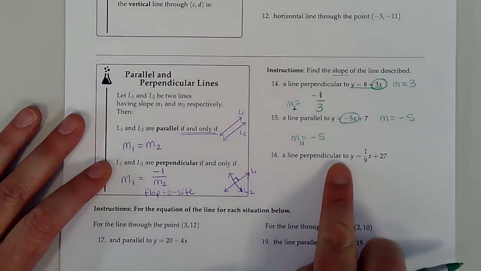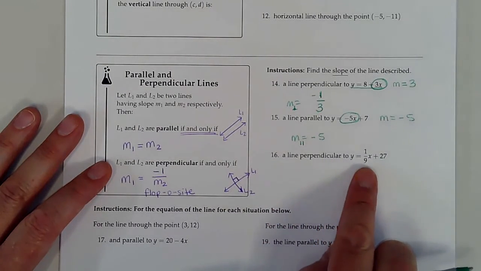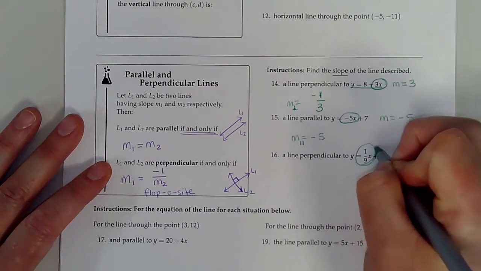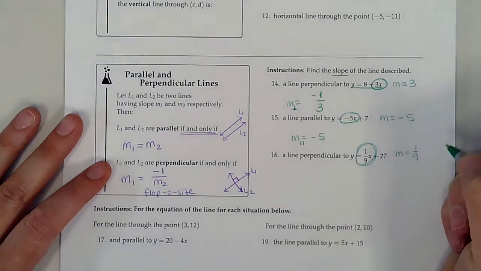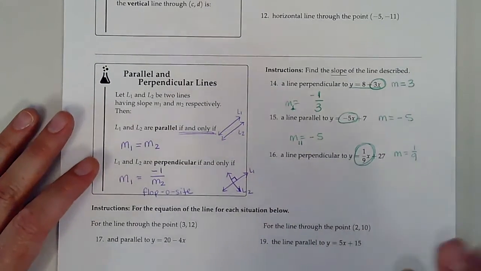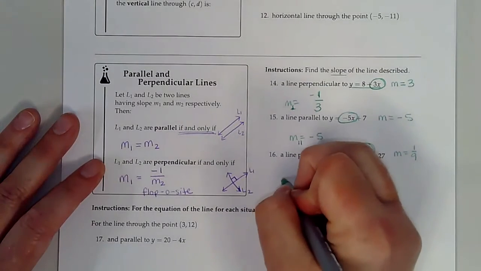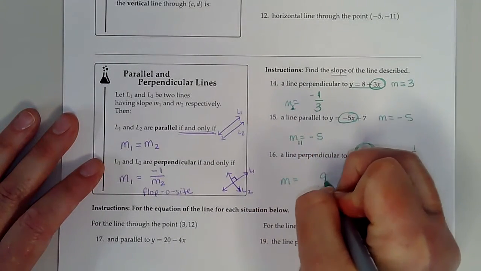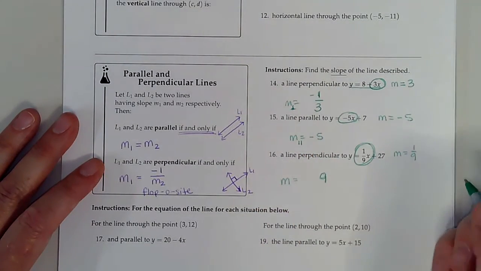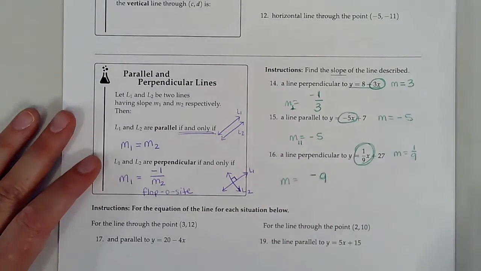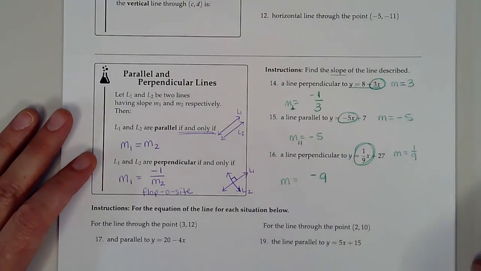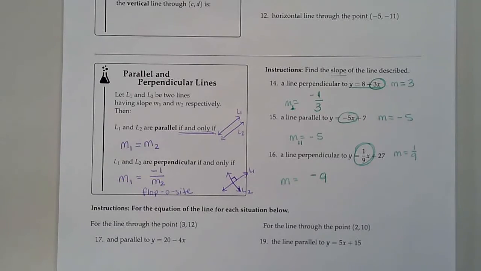We have one last one where we're going to find the slope. So we're looking for a slope perpendicular to this line. And the slope of my original line is 1/9. So if I flip that over, or I do 1 over that, I'm going to get a slope of 9. And then I do need to change the sign. Since the original one was positive, this one is going to be negative. So my new slope here is going to be m equal to -9.